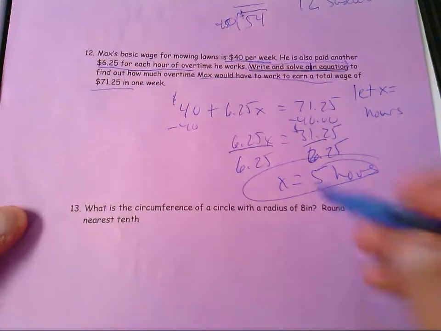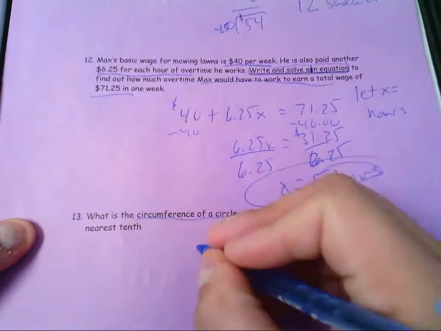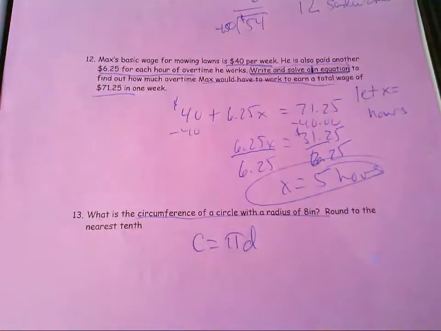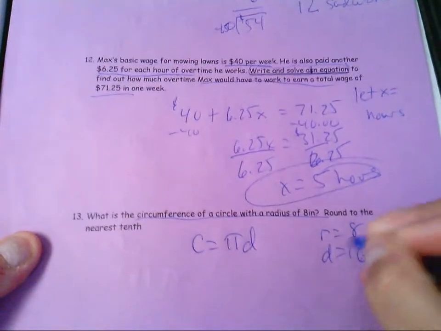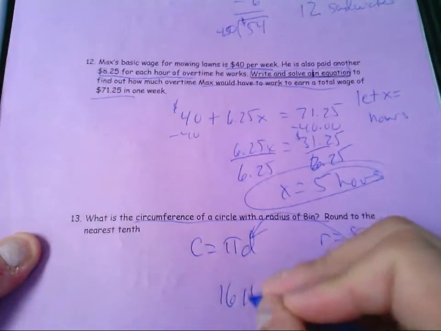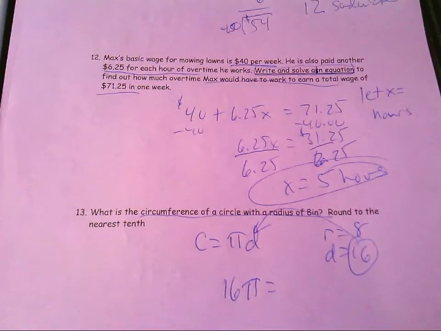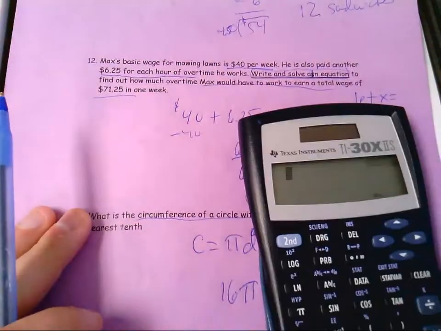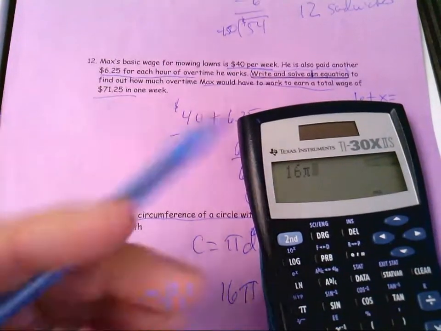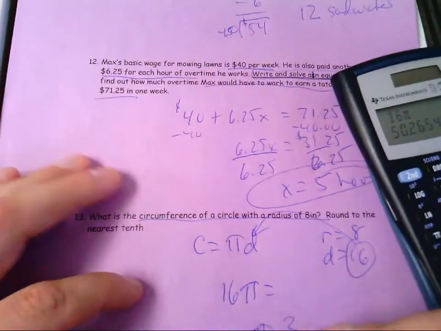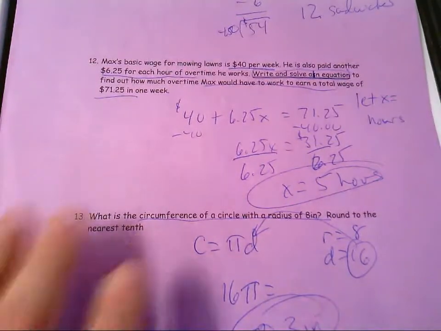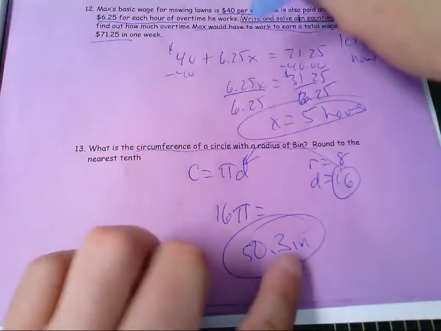Right, I'm just going to hit the focus button here. 13. What's the circumference of a circle with a radius of 8 inches? So the formula for circumference is C equals pi d. It will be provided for you. Okay, but if you know the radius is 8, that means the diameter is 16. So then we plug 16 in here. So you get 16 times pi. And you just put that on the calculator, rounded to the nearest tenth. You don't have to put the multiplication symbol in when you're doing this. So you get 50.26, which rounds to 50.3 inches. And circumference is one-dimensional. It's just a length. So it would just be inches without an exponent.